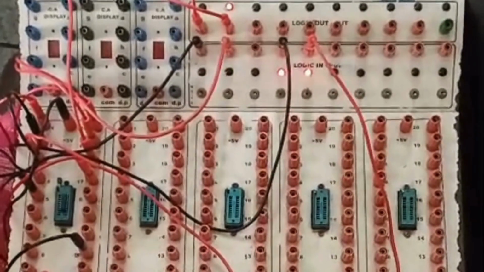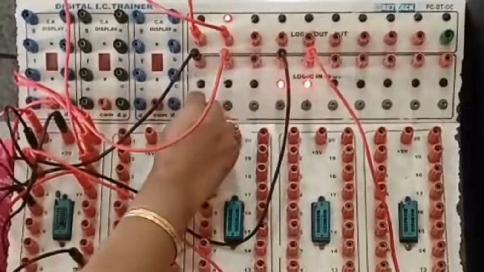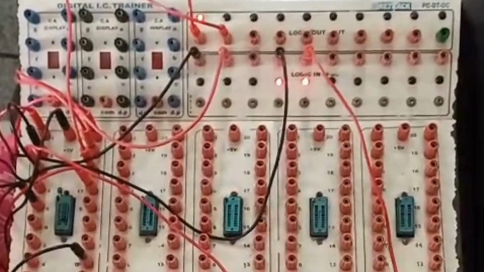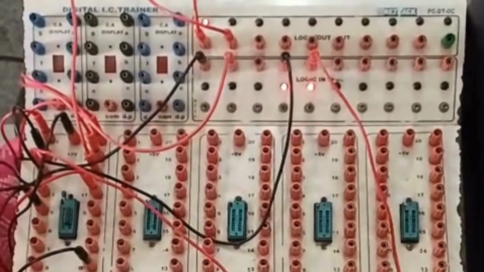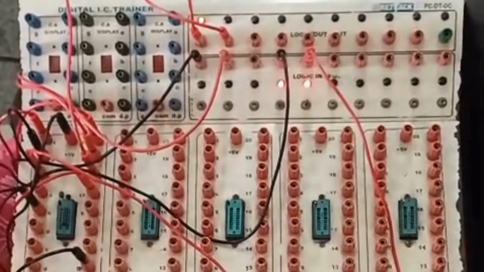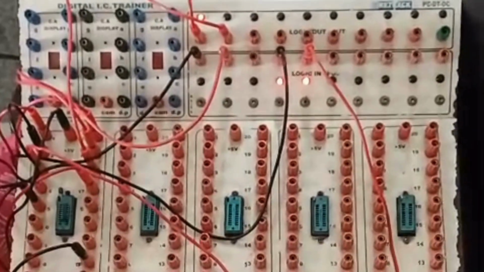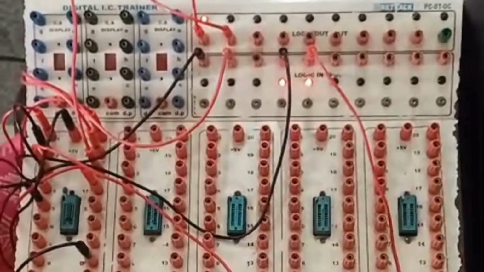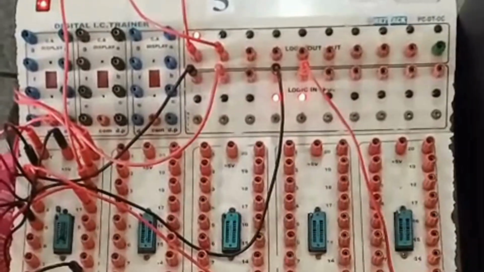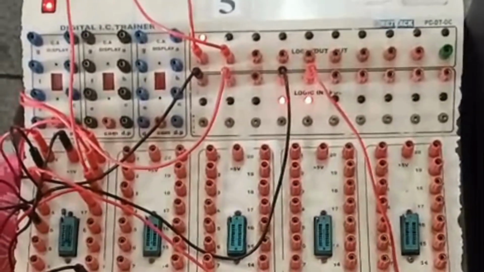The first combination is 0 0. J is equal to 0, K is equal to 0. Let us apply the clock pulse. When J is equal to 0 and K is equal to 0, the flip-flop should not change its state. It has to retain the same state as its next state. As long as the clock pulses are applied, we can observe the output is not changing.